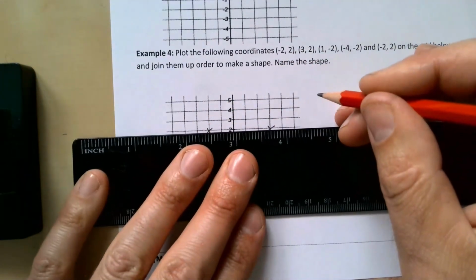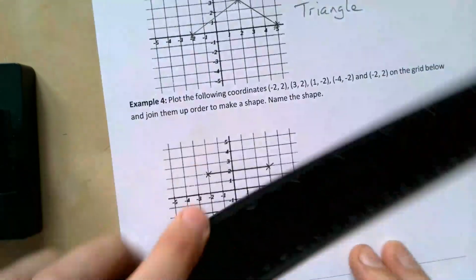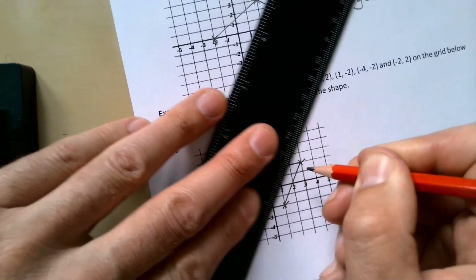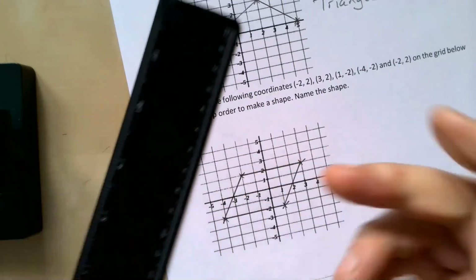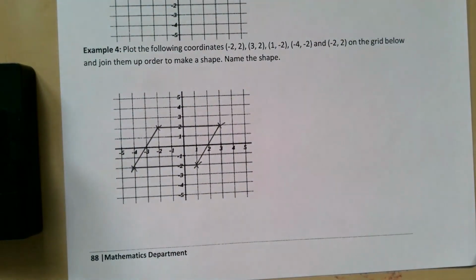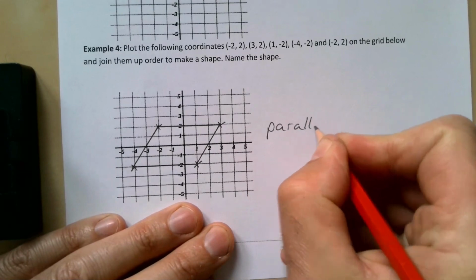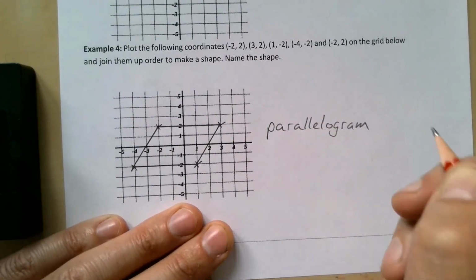Hopefully we're good. If you can see. And we end up there with that. And that is of course a parallelogram. So that's us for that.